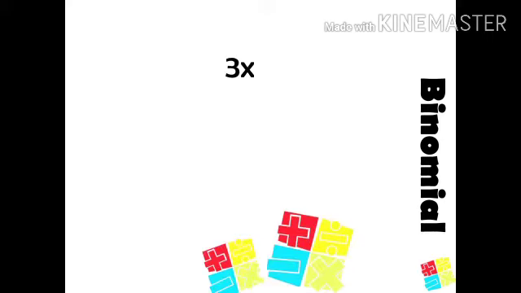Next, we have 3x plus 15. What we're going to do here is get the greatest common factor, or GCF, which is equal to 3. The GCF of x plus 5. Therefore, 3 quantity x plus 5 is the simpler or smaller object of the same kind.